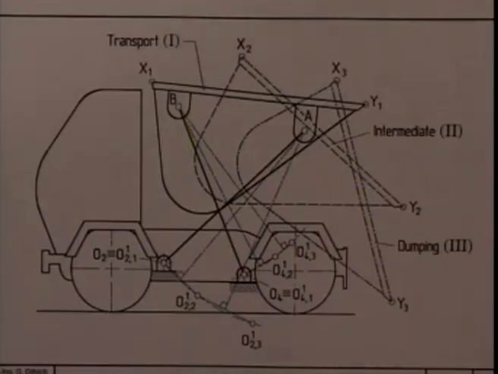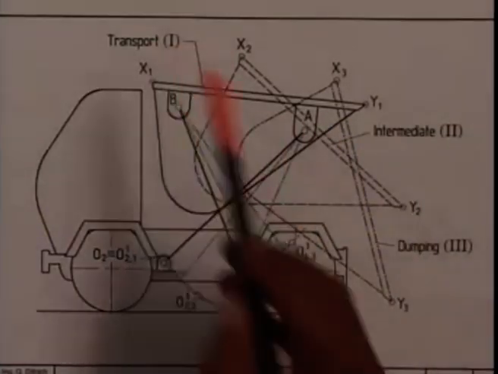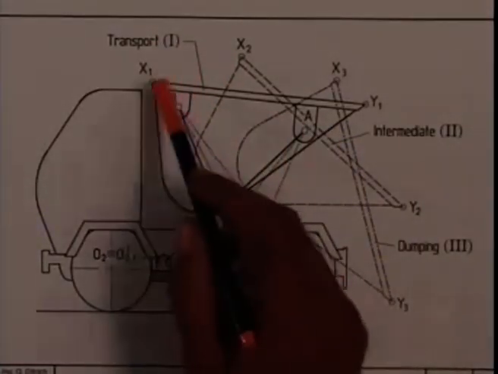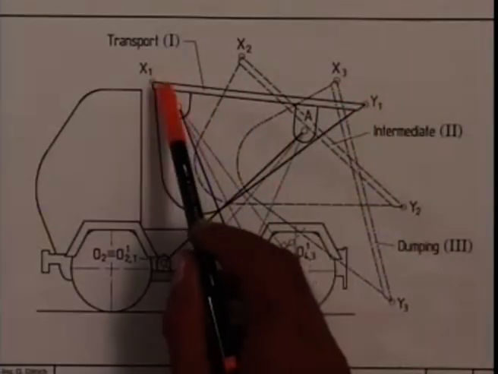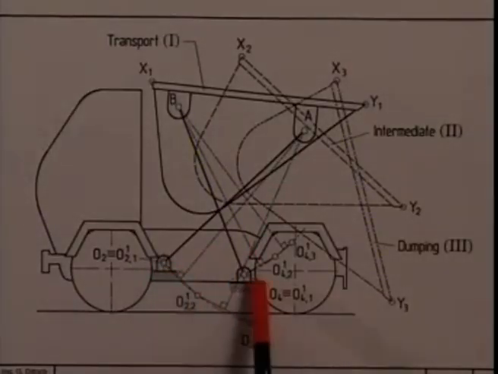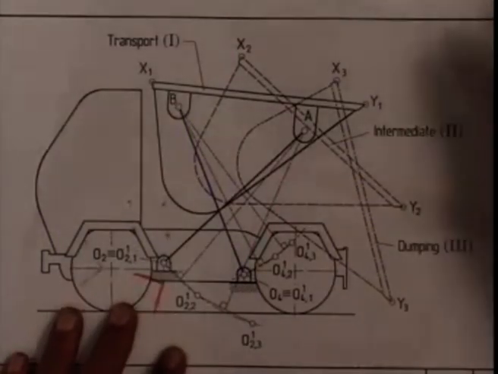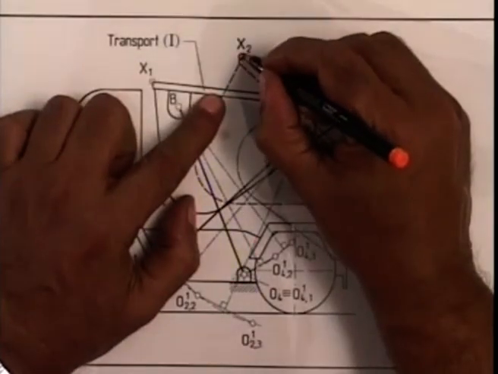As I said, I will make a kinematic inversion to locate A and B in the first configuration, that is the transport configuration. We hold the dumper bin fixed in this first configuration. That means x1, y1 will not move, rather we allow O2 and O4 to move, keeping the same relative movement. That is kinematic inversion.